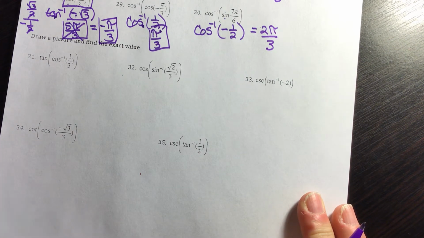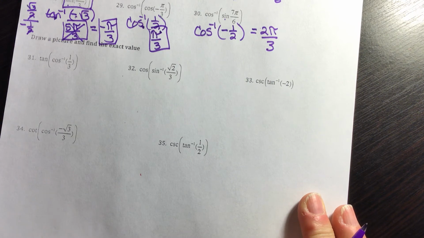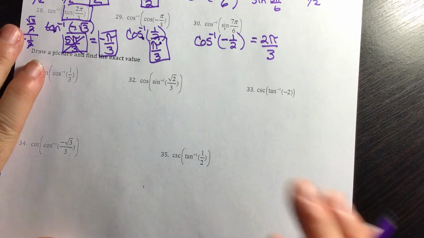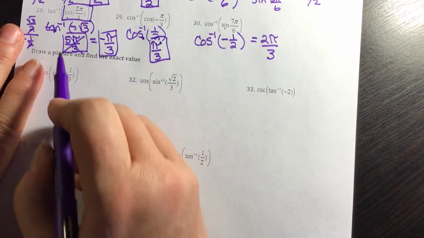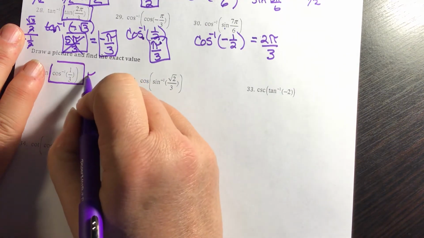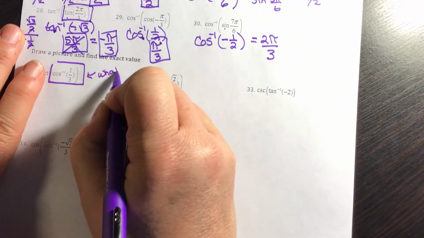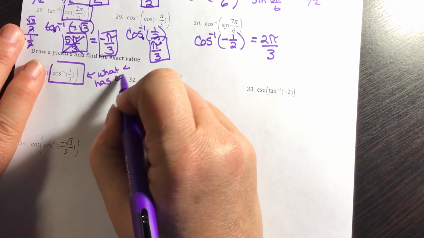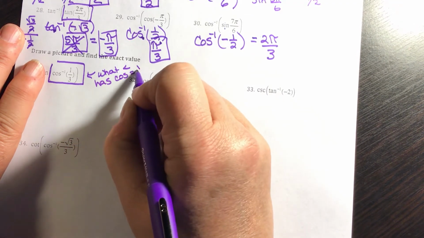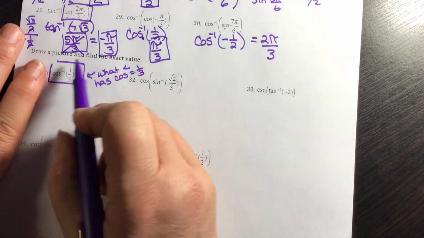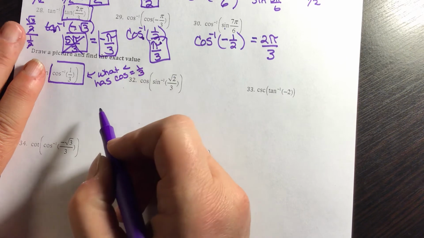So the last section asks us to draw a picture to find the exact value. When we have the inverse function inside here, this is like saying what angle has cosine equal to 1/3. This time I'm going to draw a triangle.